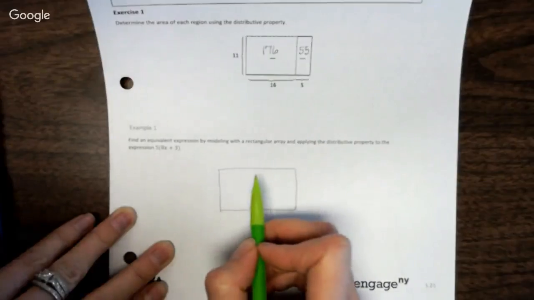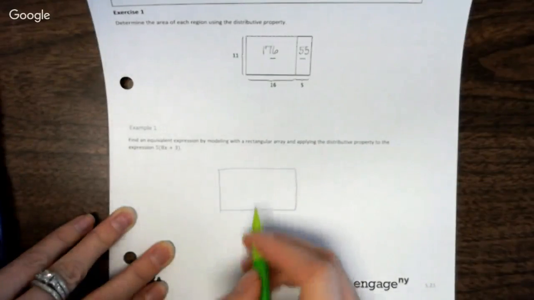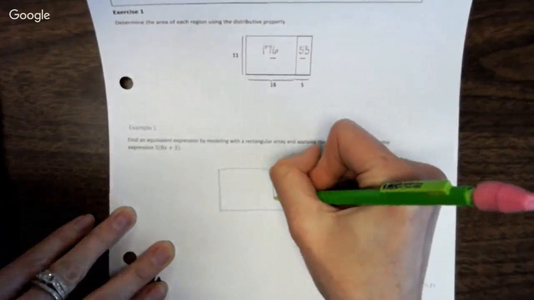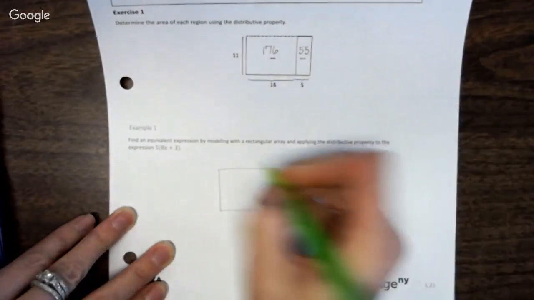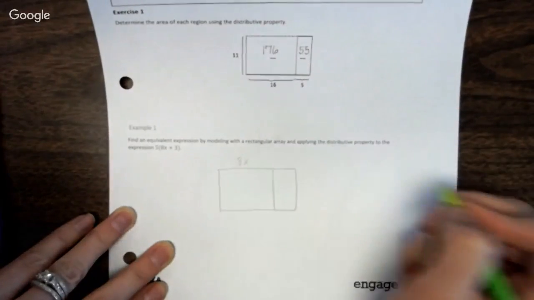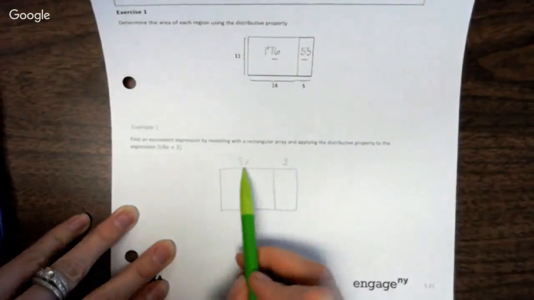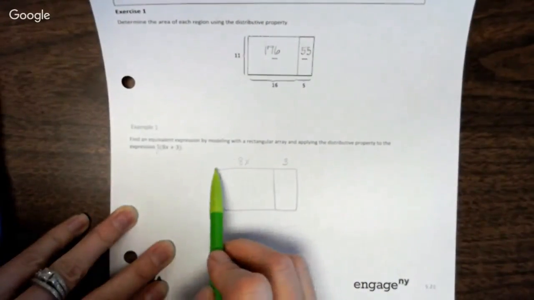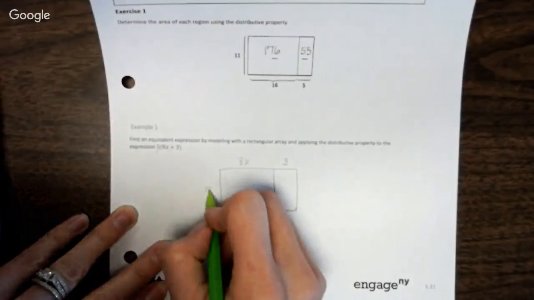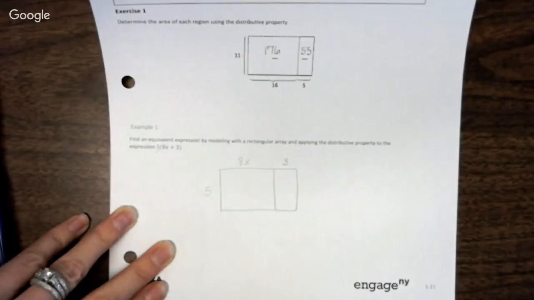We're not going to draw every single line, just draw a rectangle, and split it into two sections. This would be the 8x, and this would be the 3. Now remember from yesterday, if you do that 5 times, you would have 5 rows. You don't have to separate them, but just show that that is 5 rows of 8x plus 3.